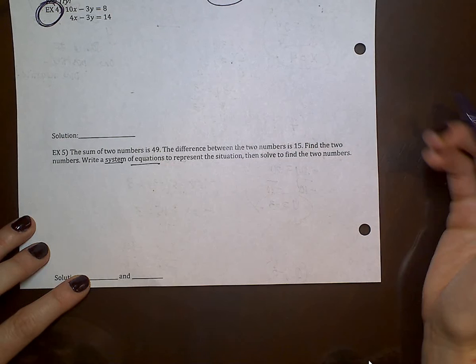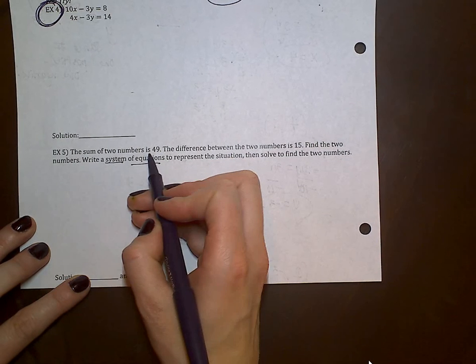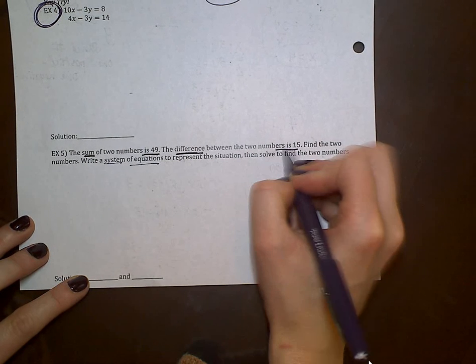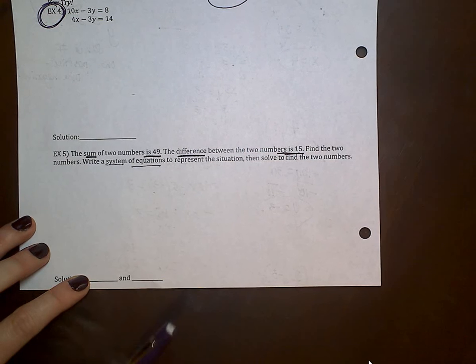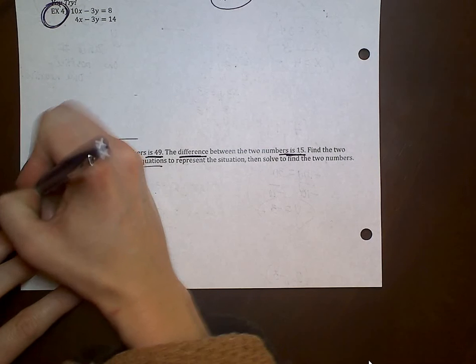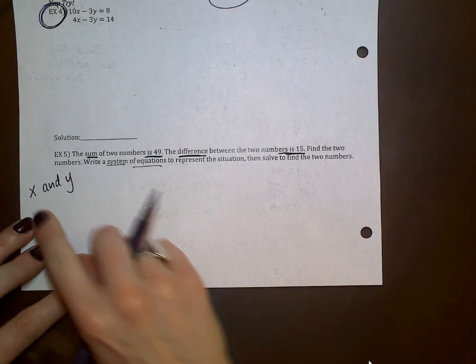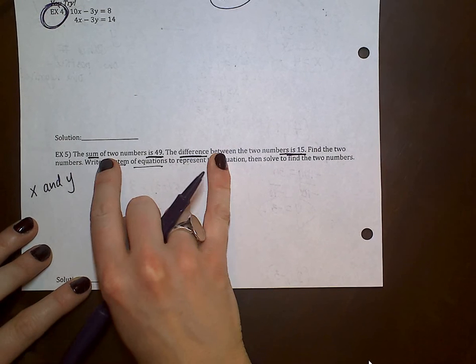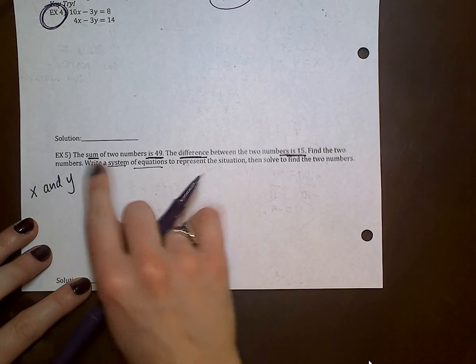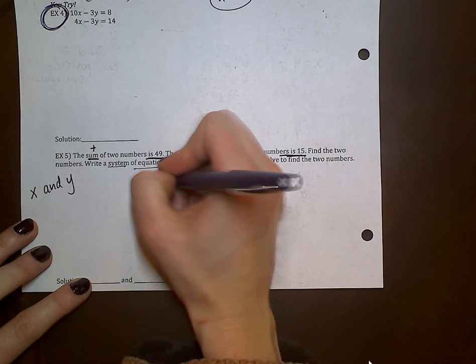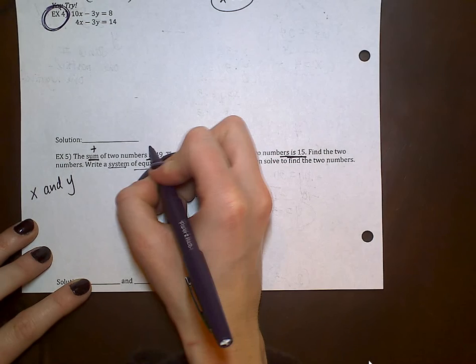So this one says, the sum of 2 numbers is 49. The difference between the 2 numbers is 15. I want to find the 2 numbers. So the first thing you want to figure out is, what are your variables? Well, we're just talking about 2 numbers here, so I'm going to be boring and use x and y. Usually the sentences break up where your equations come from. So I can write an equation from this first sentence. Sum means add. So if I add x and y, is means equal, that should equal 49.